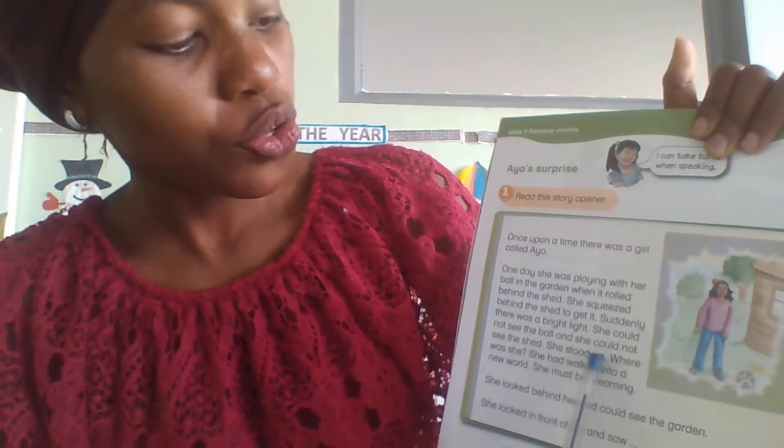She could not see the ball and she could not see the shed. She stood up. Where was she? She had walked into a new world. She must be dreaming. She looked behind her and could see the garden. She looked in front of her and saw dash dash.